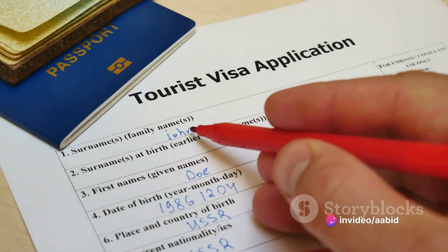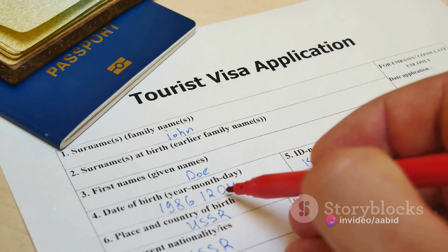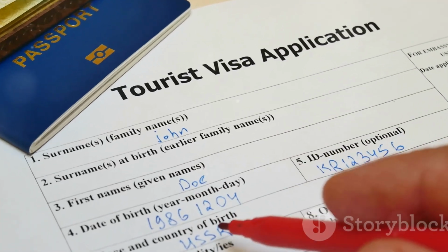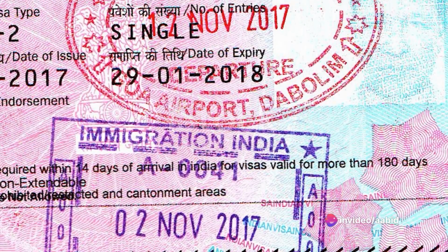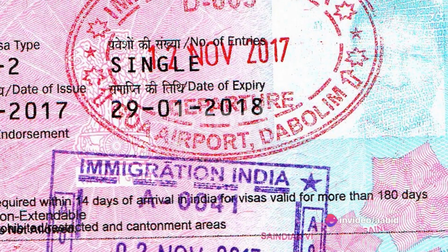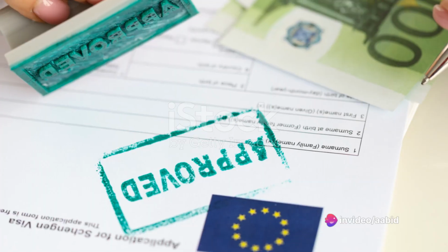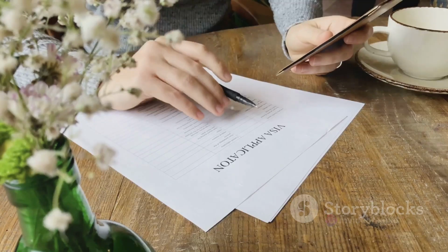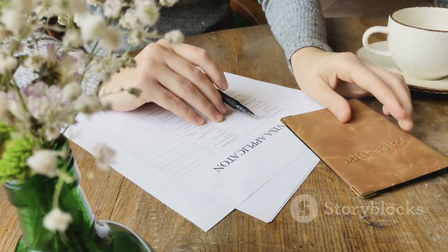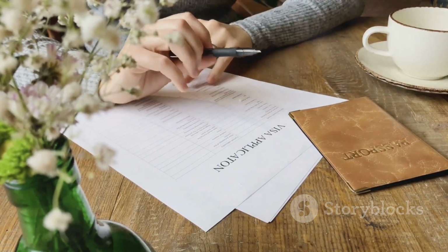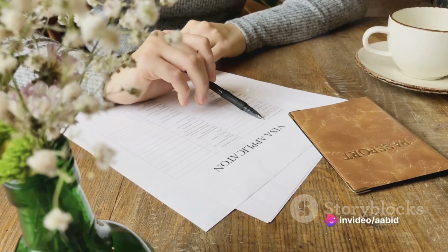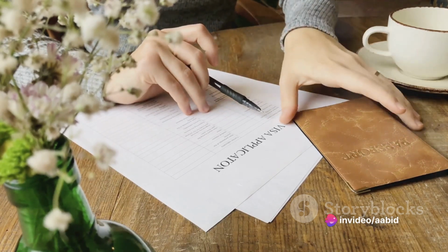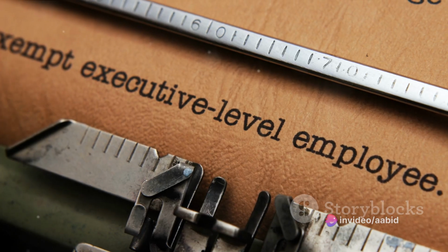Now that you know what a UK standard visitor visa is, let's move on to the application process. The first step in the visa application process is gathering the necessary documents. This may seem daunting at first, but worry not. We'll walk you through each of them, one by one. First and foremost, you'll need a valid passport. Ensure it has at least one blank page for the visa stamp and is valid for the entire duration of your planned stay in the UK. If your passport is set to expire soon, it's best to renew it before applying.